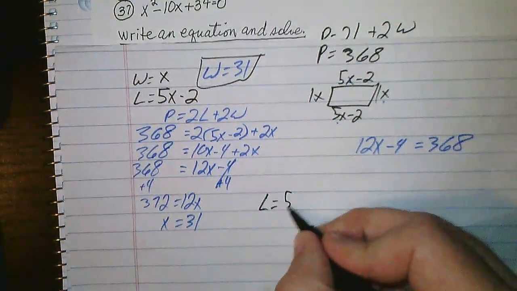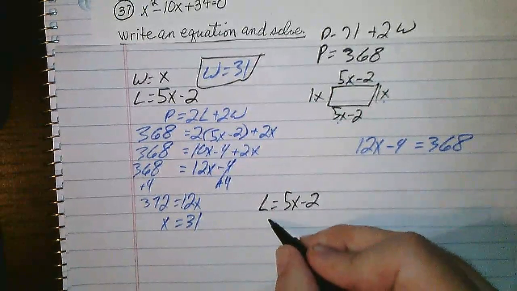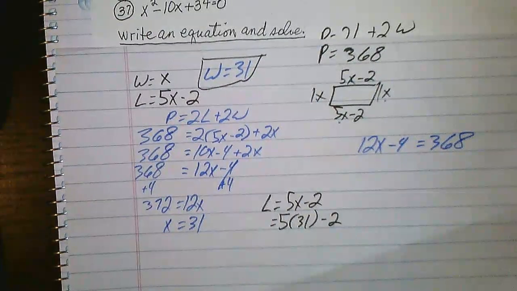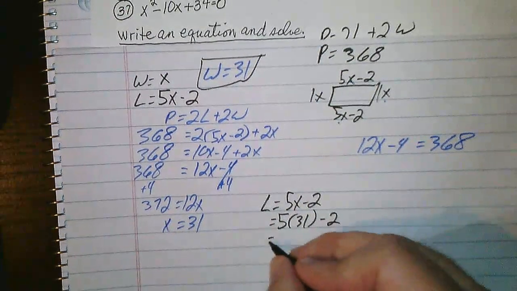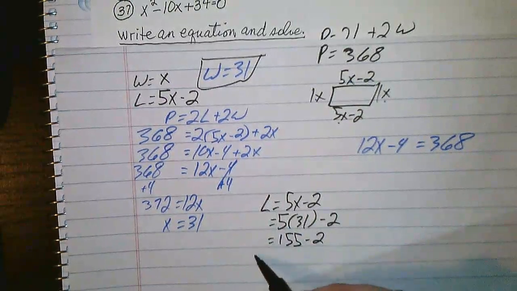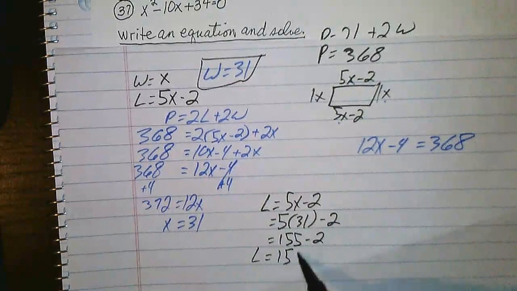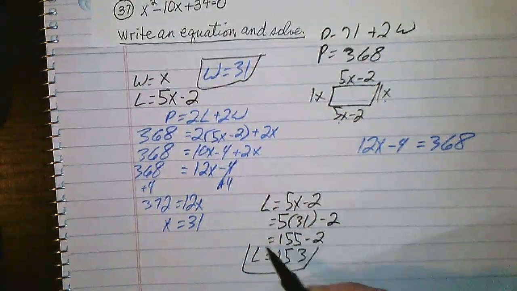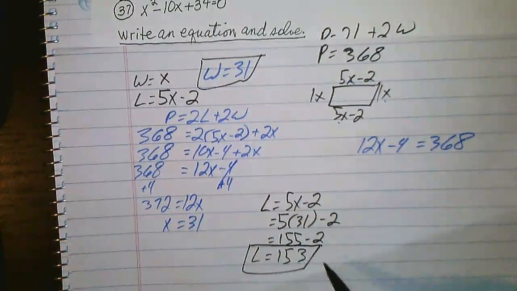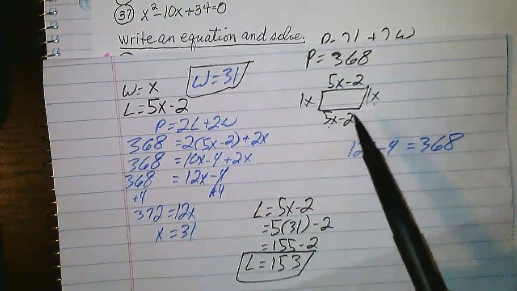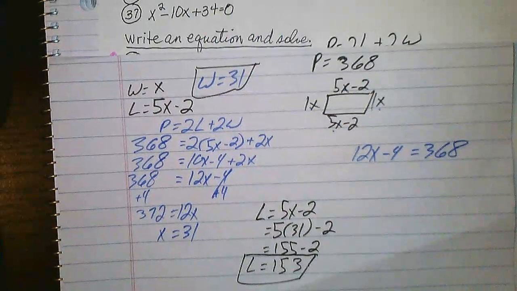So if the length is 5x minus 2, and we just solved that x is 31, we'll do 5 times 31 to get 155, and subtract 2 from that. So we have a width of 31 and a length of 153. So again, that's perimeter, adding up all 4 sides around the figure.